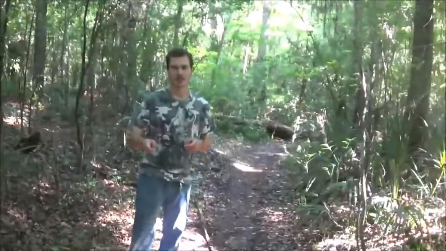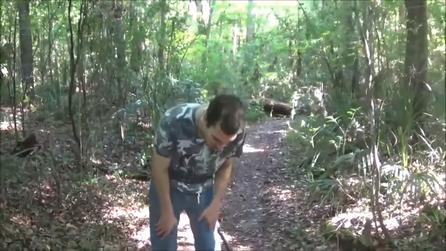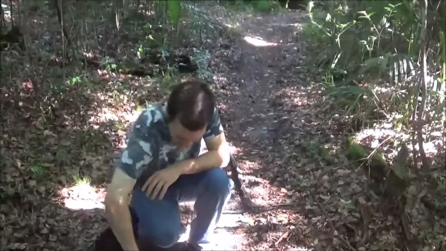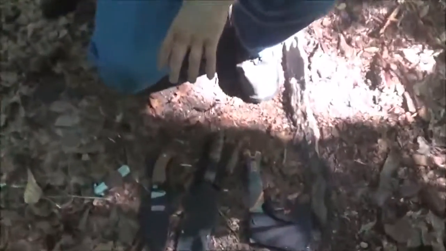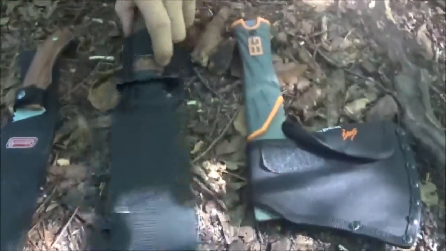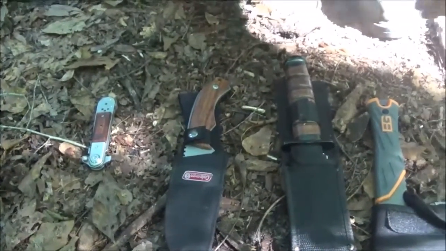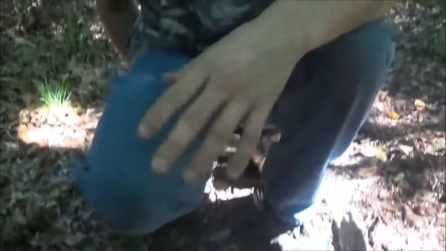Hey guys, I'm here to show you another survival tip. You can see here I've got four common knives and tools that you might have in a survival situation: a hatchet, a bowie knife, a hunter's knife, and a pocket knife. I'm going to show you how to use each one in a survival situation if you had to use it to cut something down.